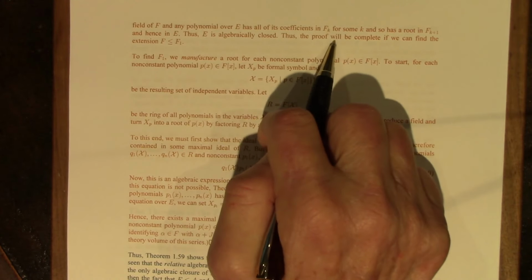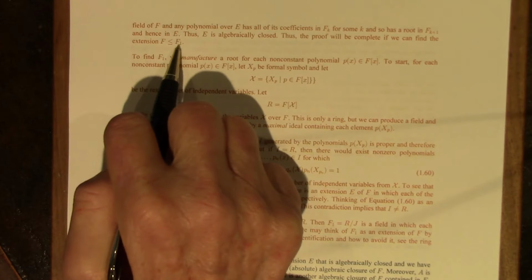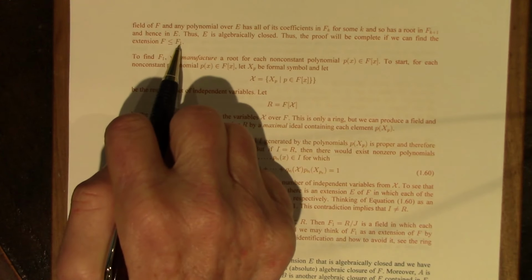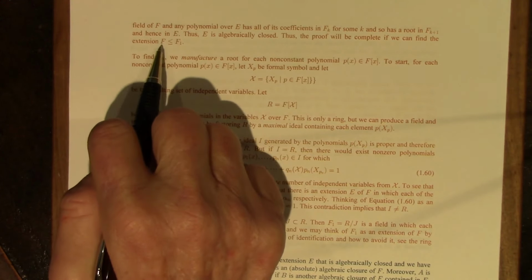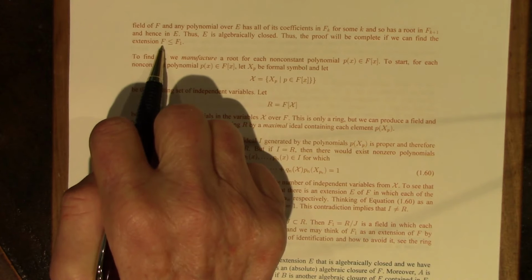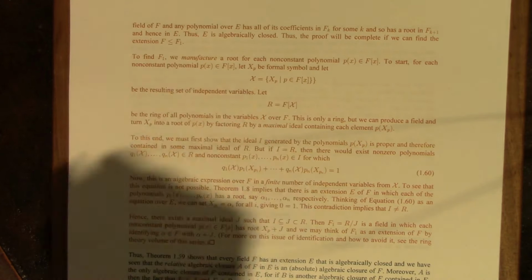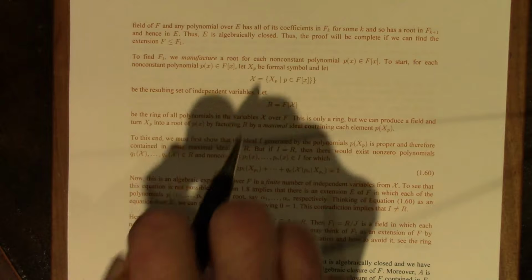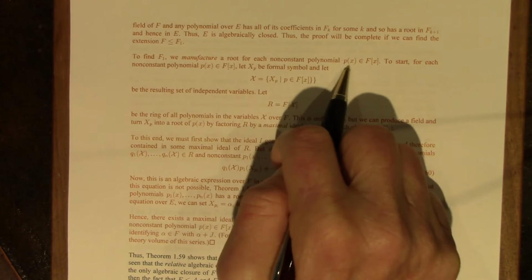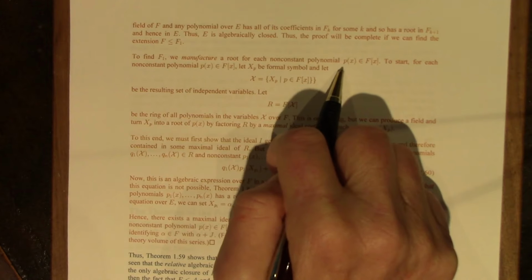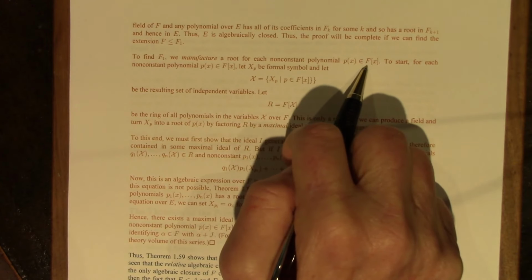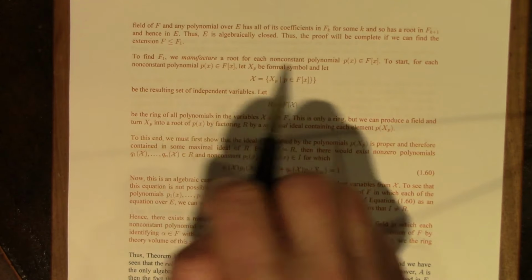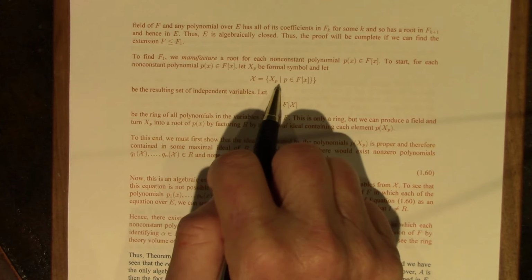So the proof will be complete if we can just do this once, because then we just repeat it. So we need to find a field F1 with the property that every non-constant polynomial over F has a root in F1. And to do that, to find F1, we manufacture a root for each non-constant polynomial over F. So if P of X is such a polynomial, we let X sub P be a formal symbol and collect all of those into a set.